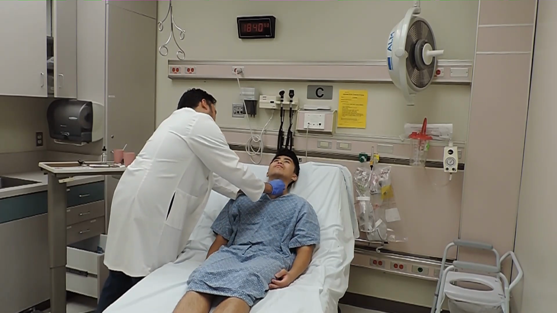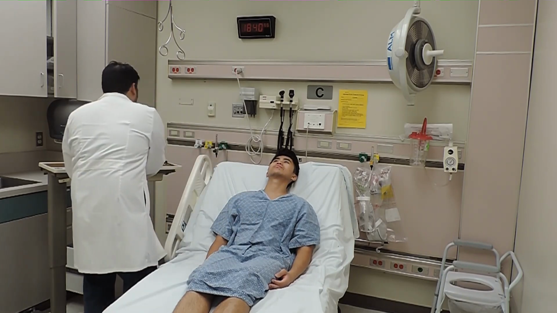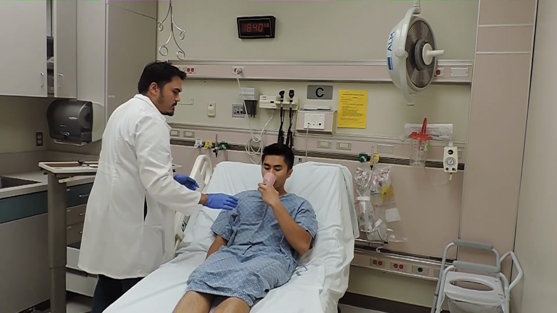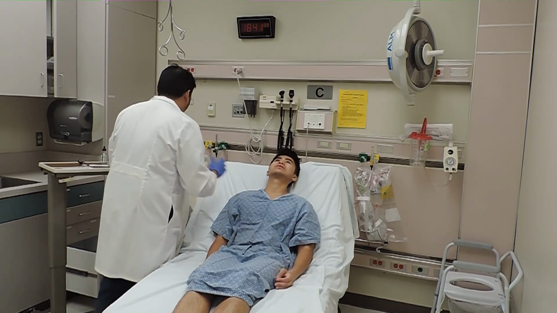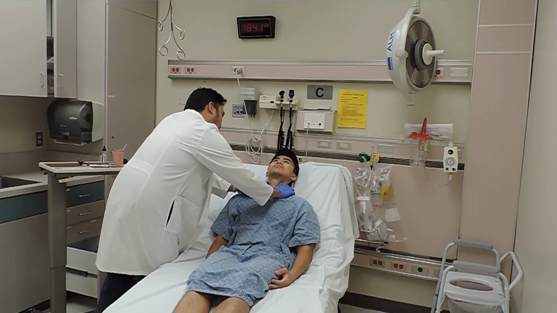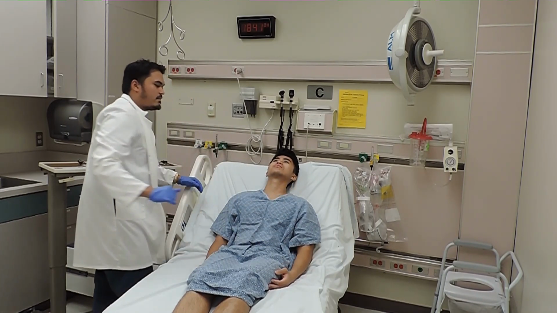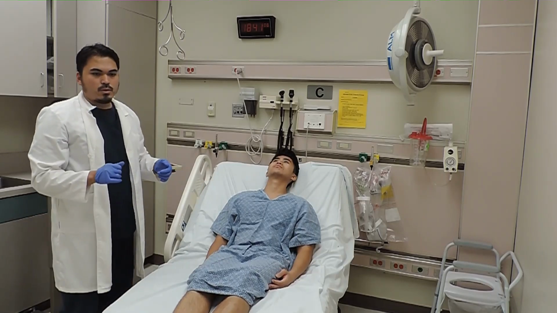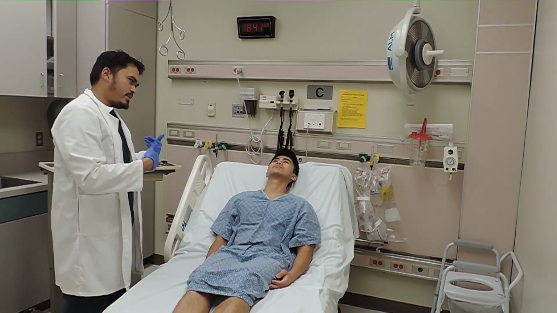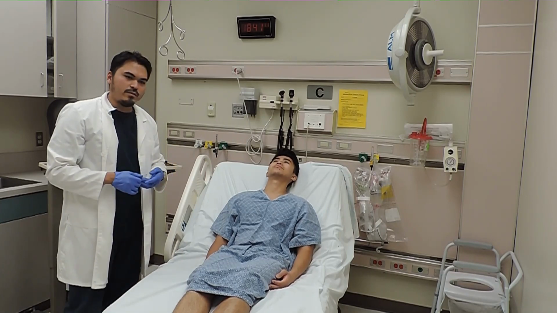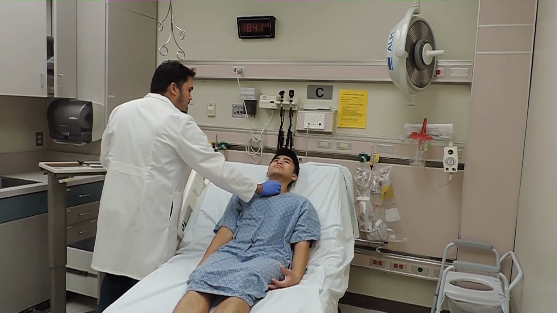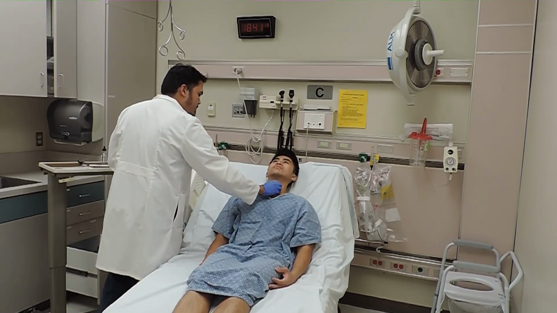Go ahead and swallow. All right, very good. Go ahead and take a sip again. Hold it. Go ahead and swallow. All right, the thyroid is soft, it's pliable. There's no nodules noted. There's no tenderness. Is there any difficulty swallowing? No. There's no difficulty swallowing. Trachea is at midline as well.